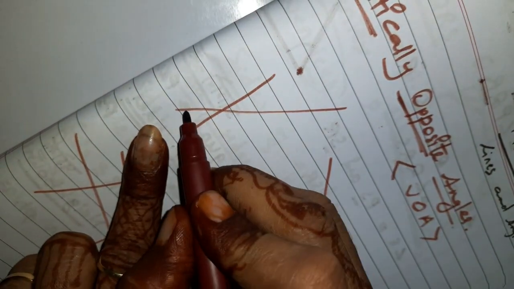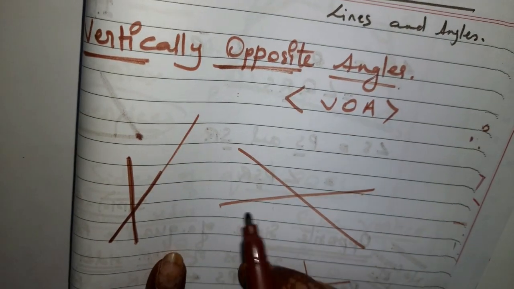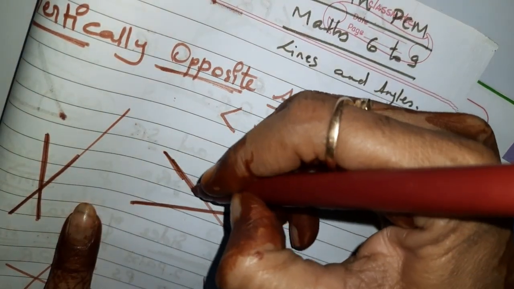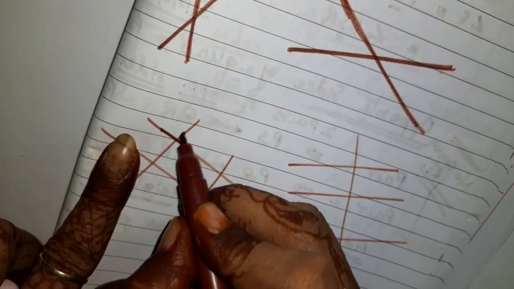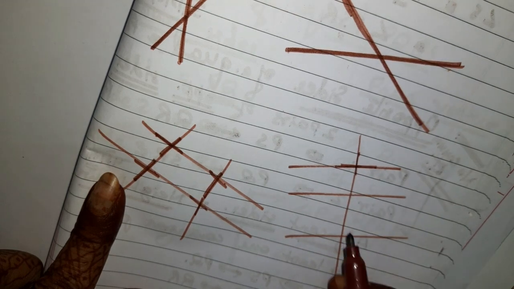Now these type of lines where you get the crosses, the form of x. You can see here also you are getting one x. So wherever you are getting a formation of x, here also just try to find out the x. See this one, again this. Here in this case you are having this as x, in this case it is x, again here also x. So many x's are here, right?